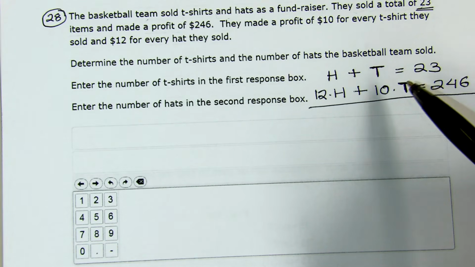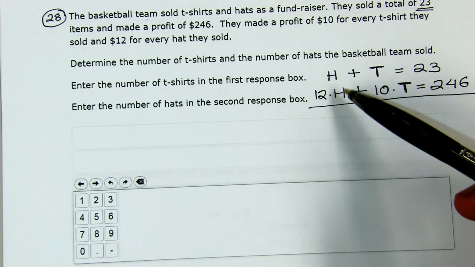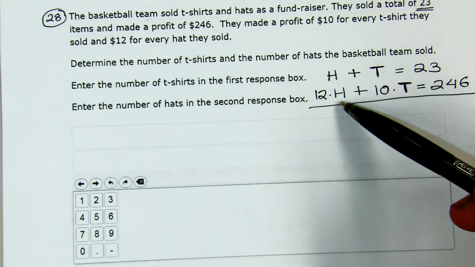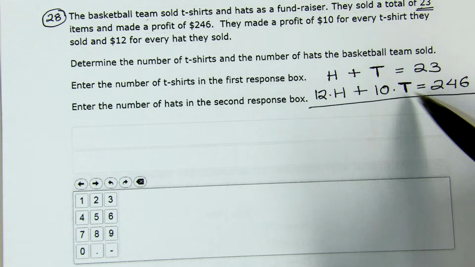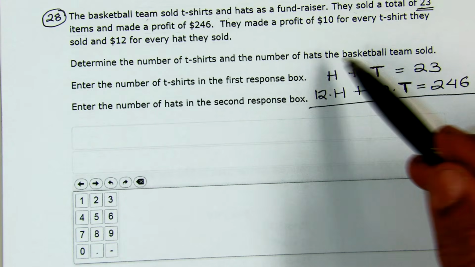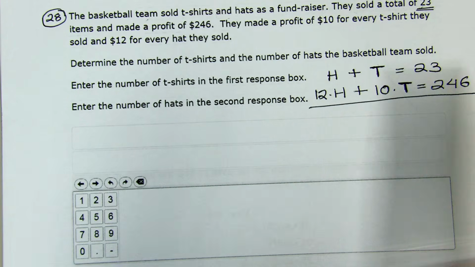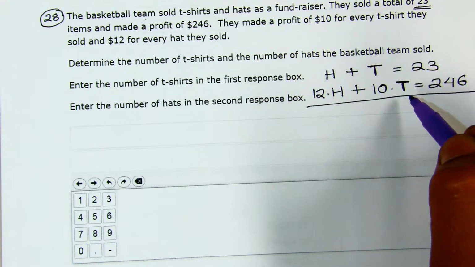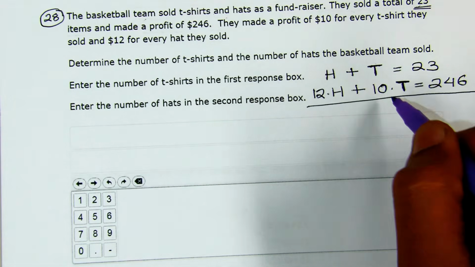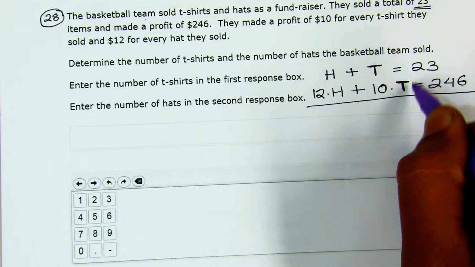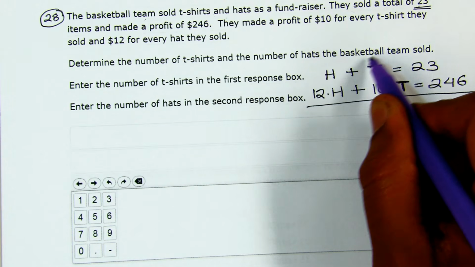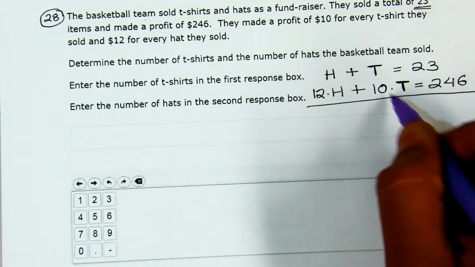So in the elimination method, what you do is you try to get rid of one of the variables. In this example, either hats or t-shirts, and then you'll be able to solve this question. So looking at the numbers, I'm thinking of canceling T for t-shirts. I'm trying to get rid of T. Now, if you look at the second equation, it's 10T. So if I can just get a negative 10T in the first equation, I'll be able to cancel that, right? So I could do that.